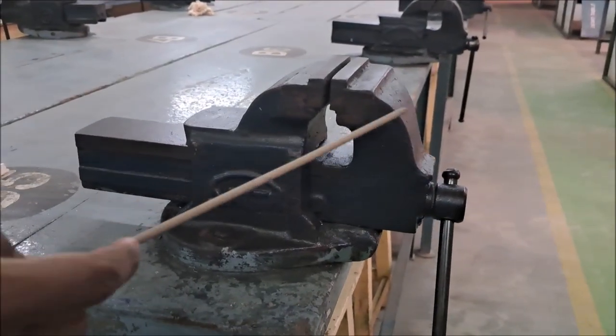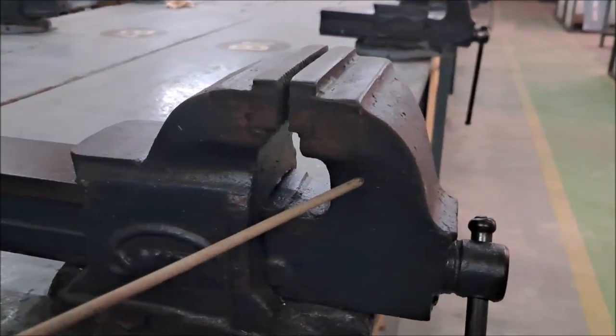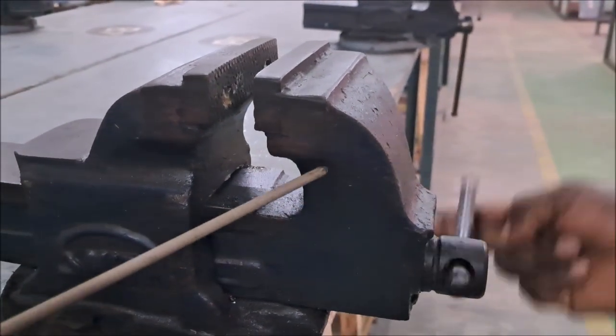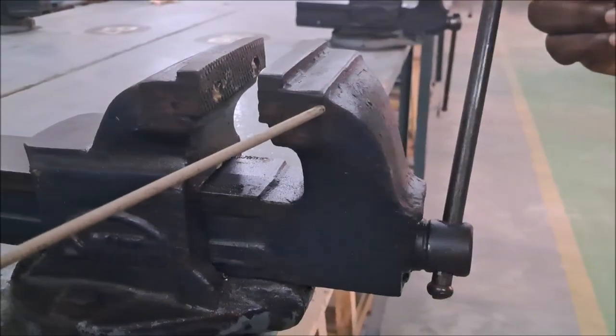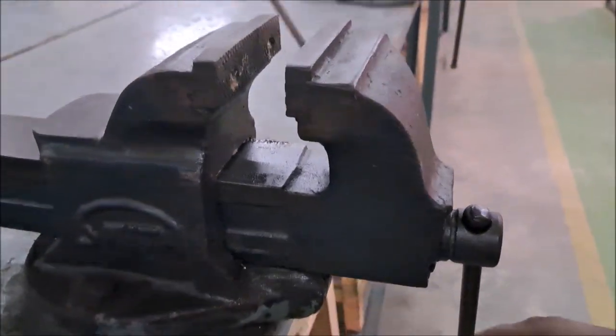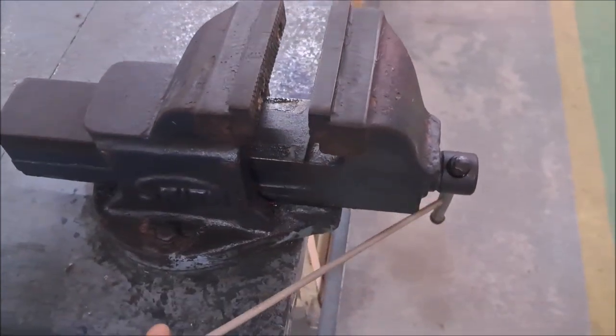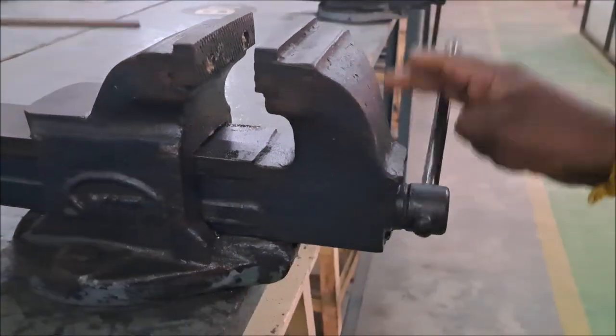Then this one is the movable jaw. When you rotate the handle in the anti-clockwise direction, the jaw will be opened. You can easily hold the workpiece in the middle of the two parts. You have to fix it, then rotate the handle in the clockwise direction.